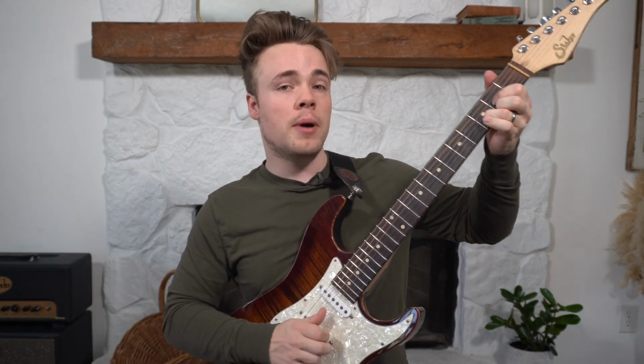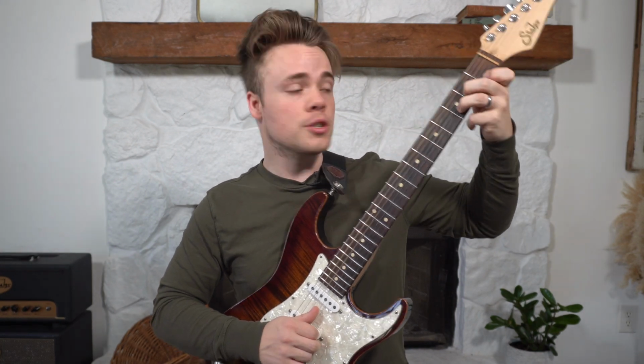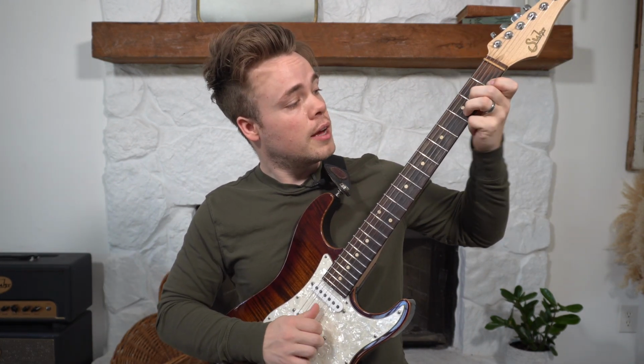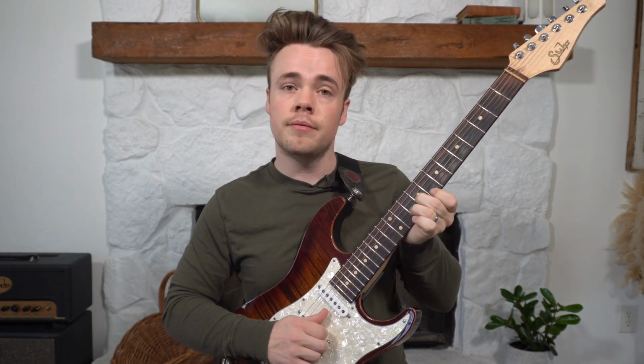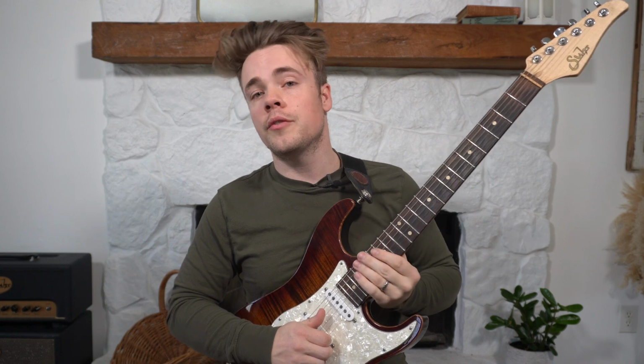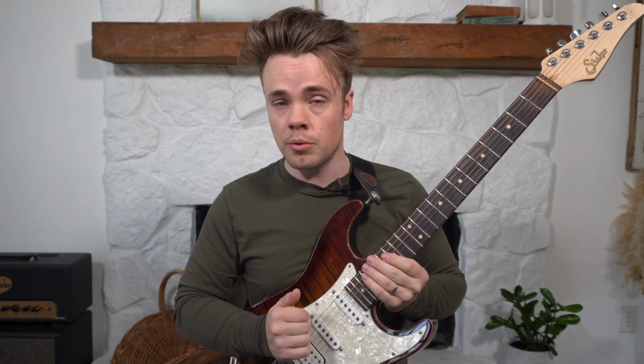All right, now if I wanted to do a minor shape, I just do the D minor shape, like this. And then I move it up to an E note. Now it's an E minor, F minor, G minor, A minor. And that is all of the shapes on the strings 1 through 3.